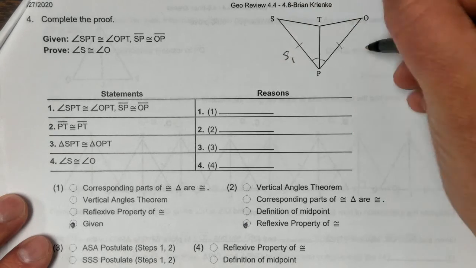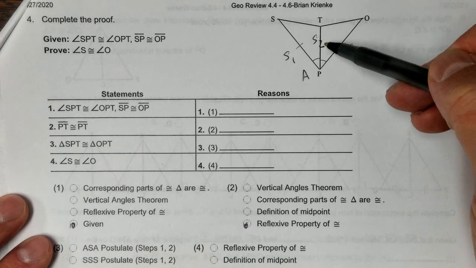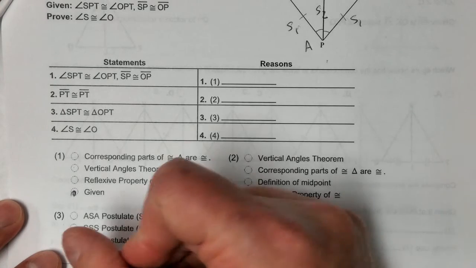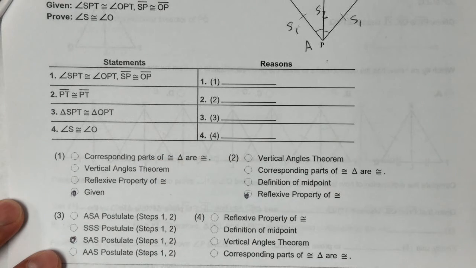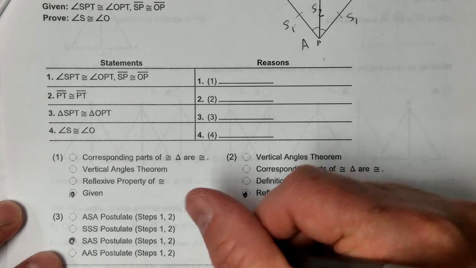So this would be side 1, this is your angle, and this is side 2. So that's side angle side. Then after you know they're congruent, then you do CPCTC.